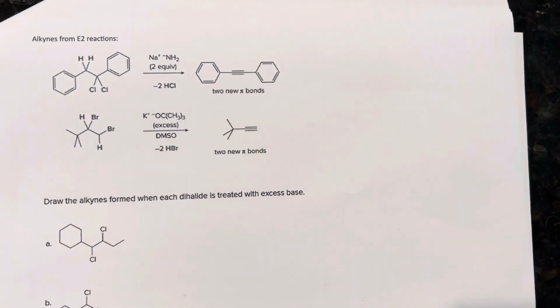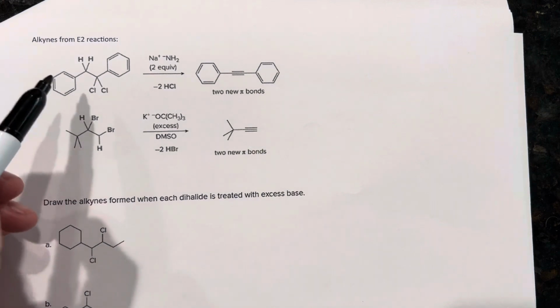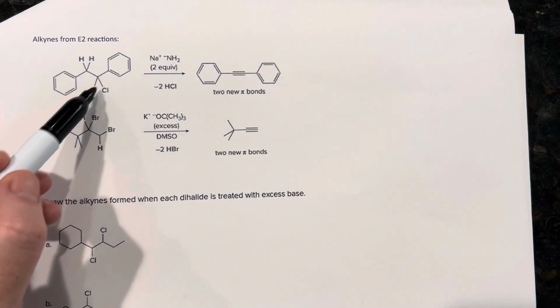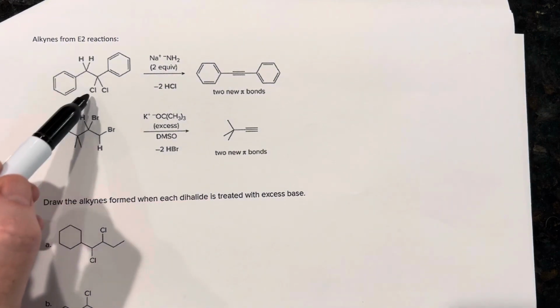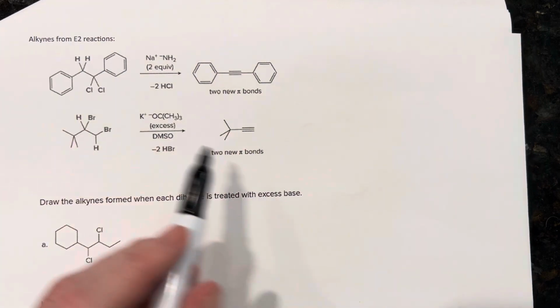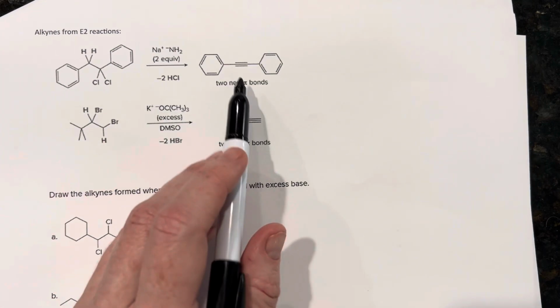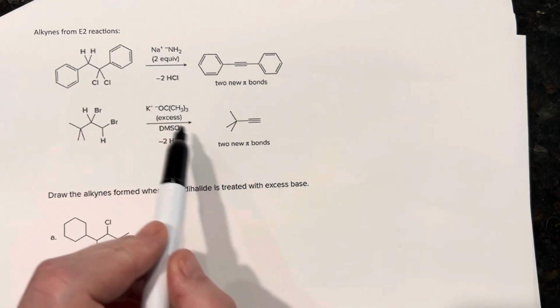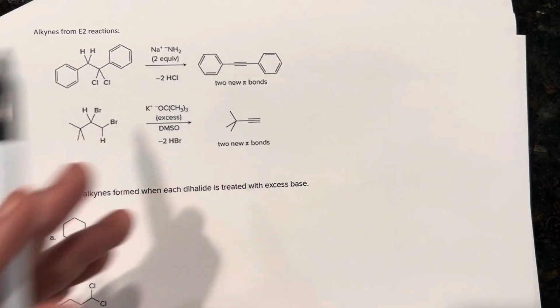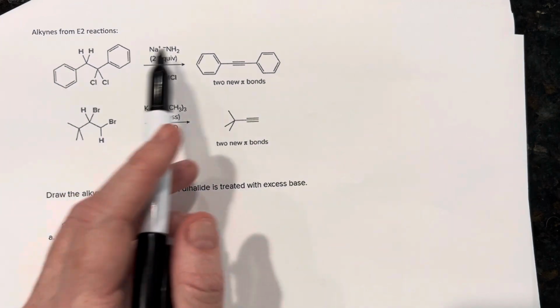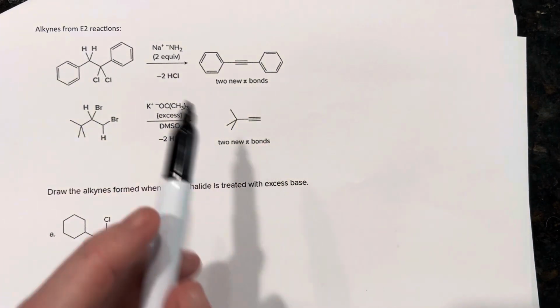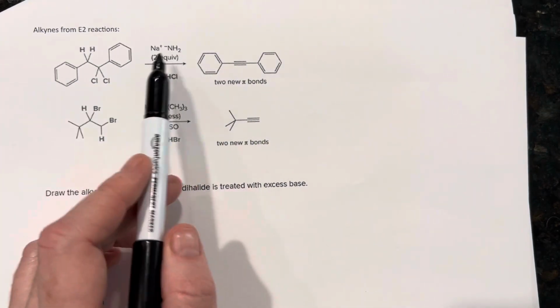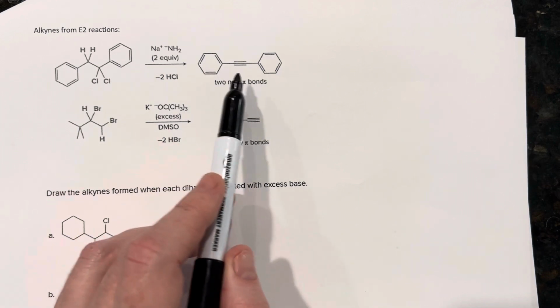Dihalides. How cool is this? In a situation like this, where you have two halides, it's called a dihalide. You're going to get a pi bond because you'll react it with 2. And remember how we talked about reacting with excess, or 2 equivalents, meaning 2 times what you need for a single reaction? Then you're going to get a triple bond instead of a double bond.